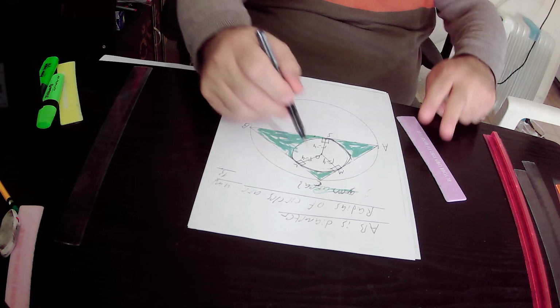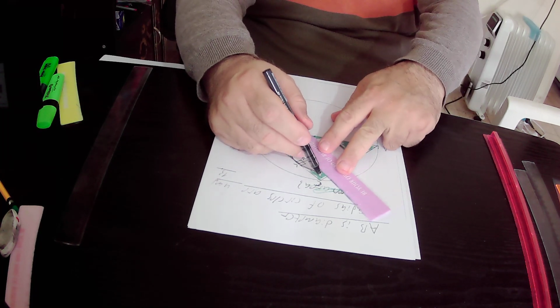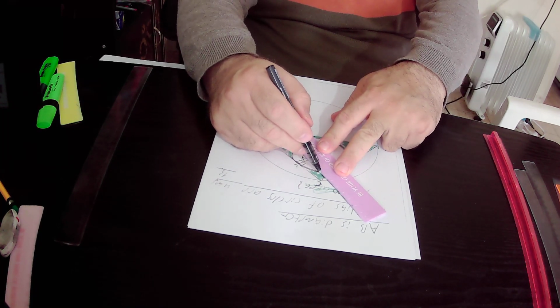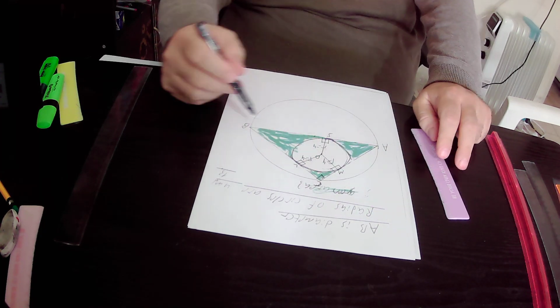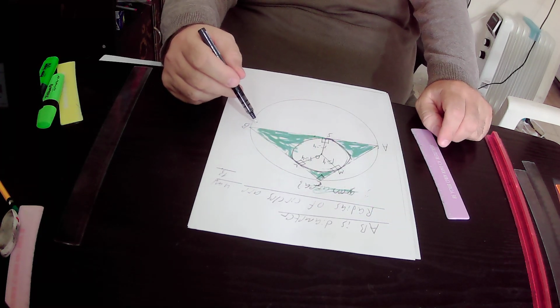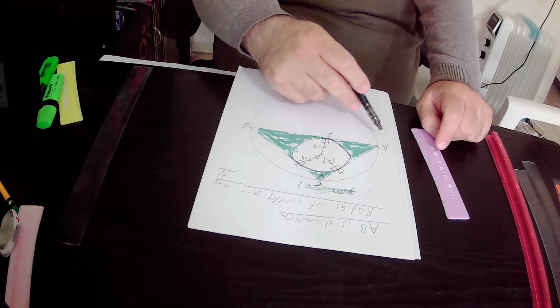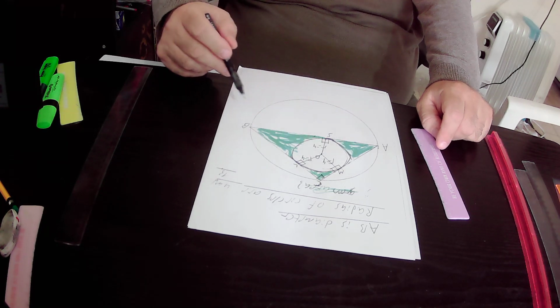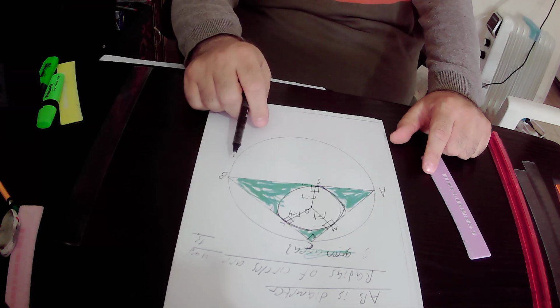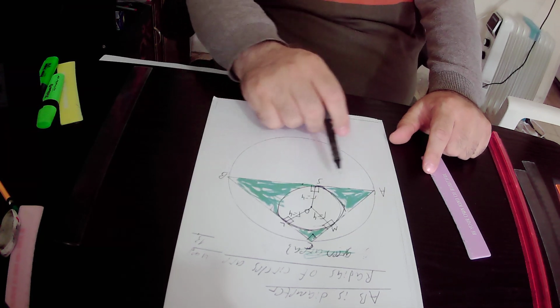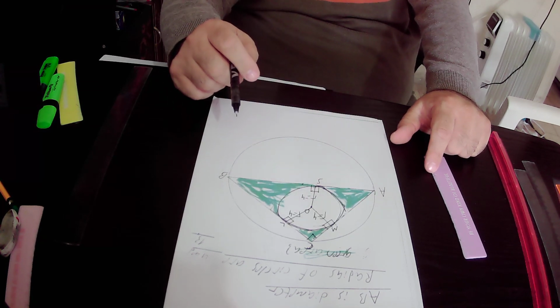That is to say, it is equal to 90 degrees, according to the rule that any peripheral angle that rests on the diameter of a circle is equal to 90 degrees.